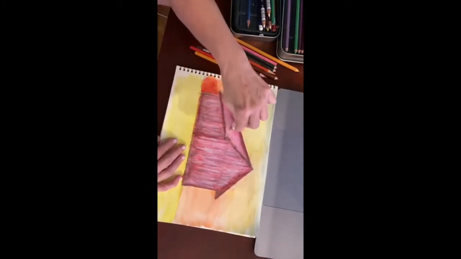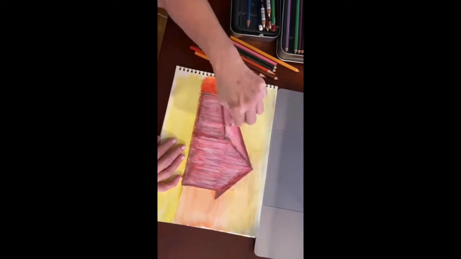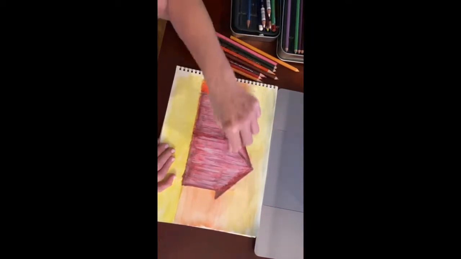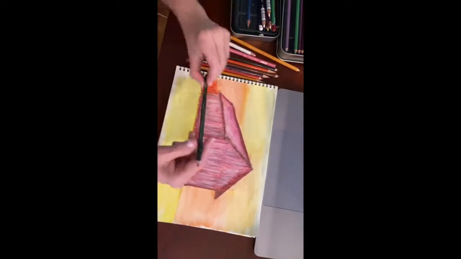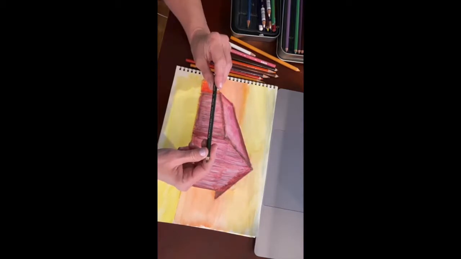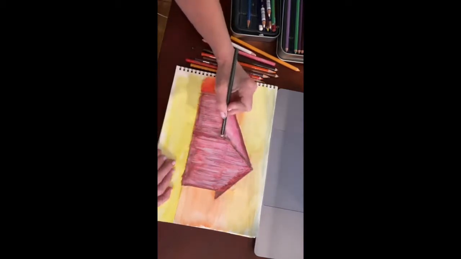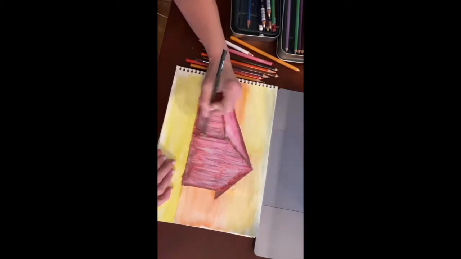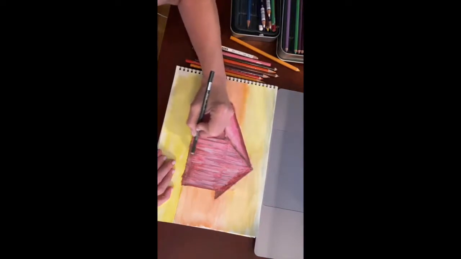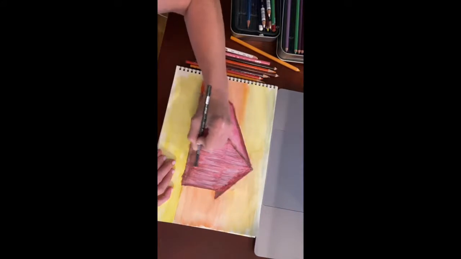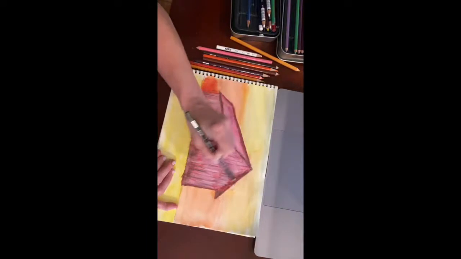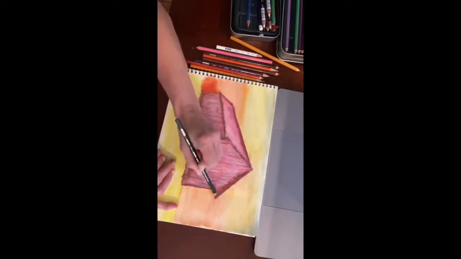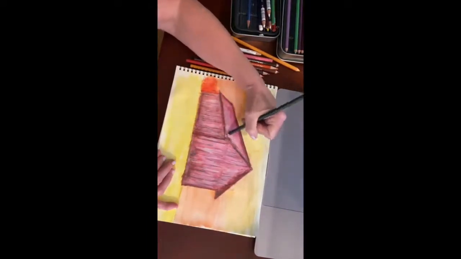I'm also going to use my white to just further lay in a little bit of highlight on this part of the roof, but not too much. Then, if we recall, green is the complement of red. So if I take a green colored pencil instead of black and go back in to get my shadows of red, and pink, it's going to give me a deeper tone and also help neutralize some of that pink without it looking too black and too harsh.